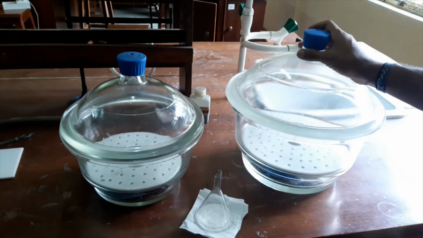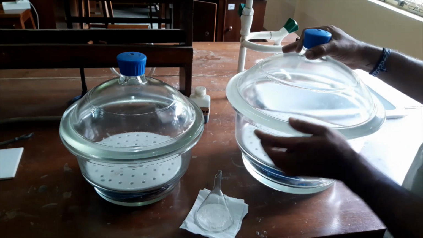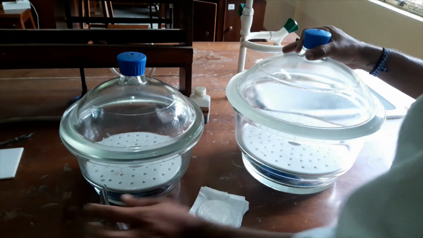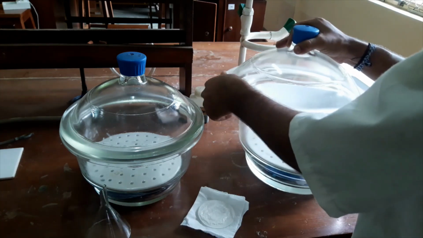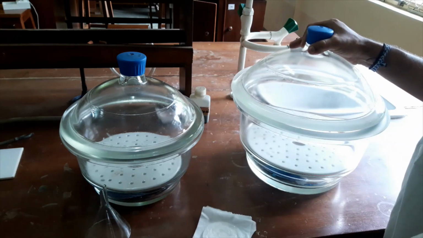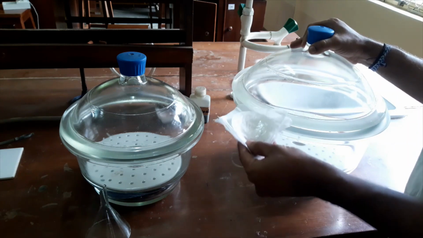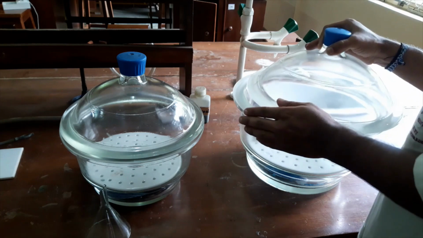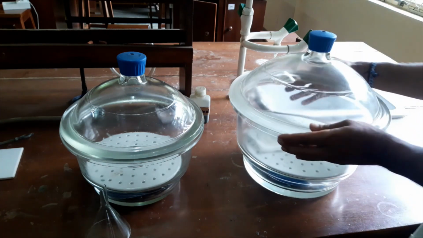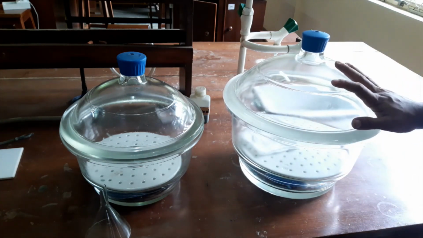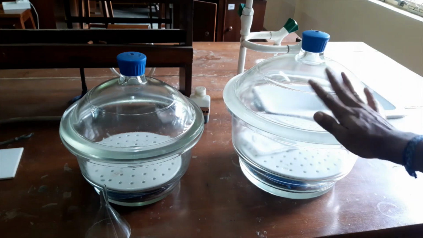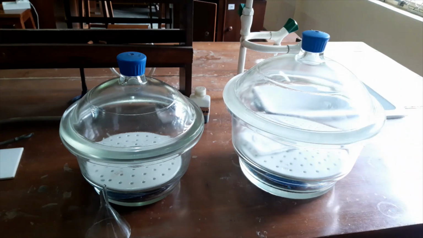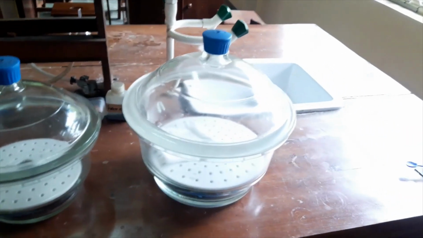Now I will remove the lid of the desiccator and I will keep my sample inside the desiccator. Now the desiccator contains silica gel, you can see silica gel as the desiccant. Okay, now everything is good.